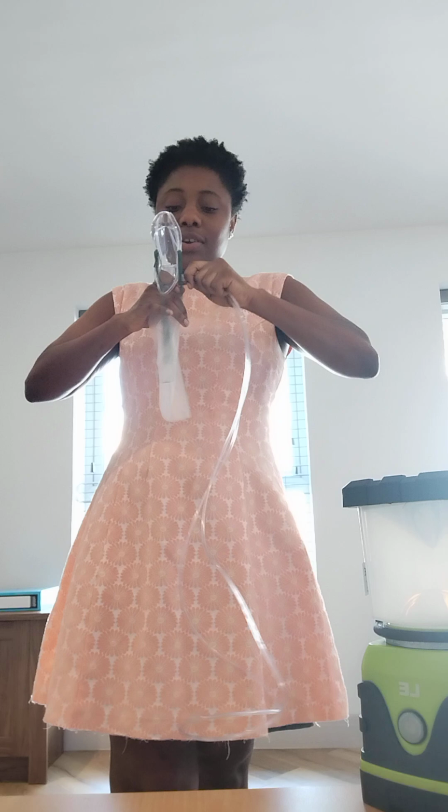So the tubing has two ends. One will be for the flow meter, and one you attach to the reservoir mask. So I'm going to assemble and attach one of the tubings to the reservoir mask and connect this to the flow meter, okay? So I'm going to adjust the flow meter to 15 liters per minute so that the ball will be in the middle of the line.